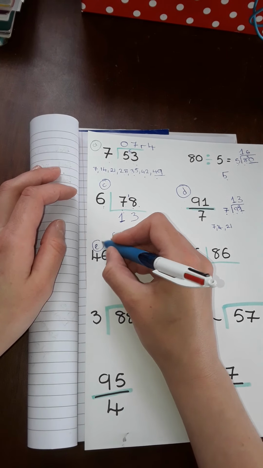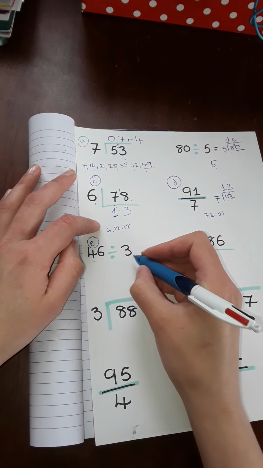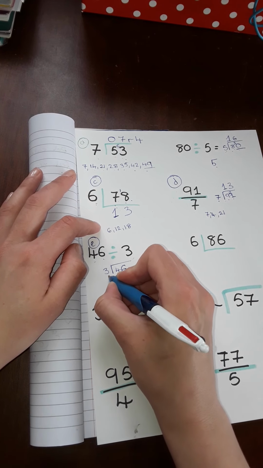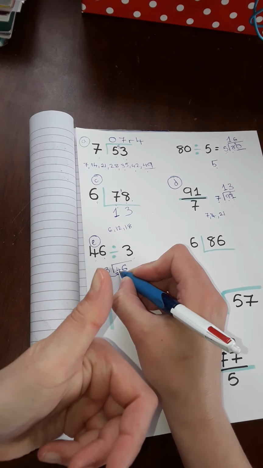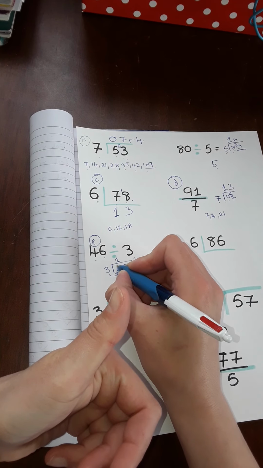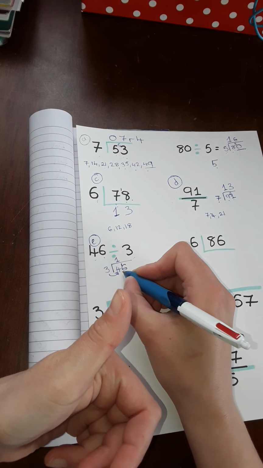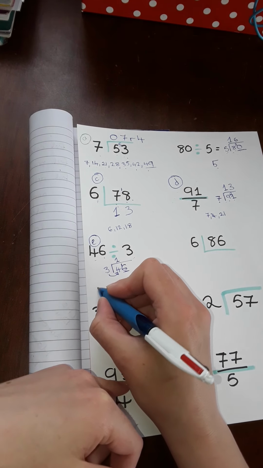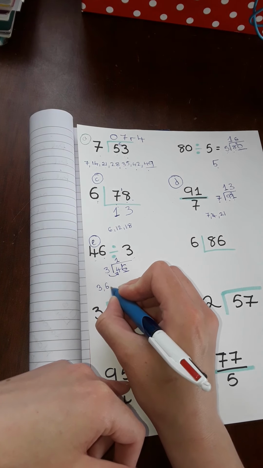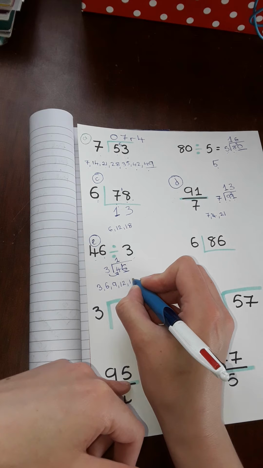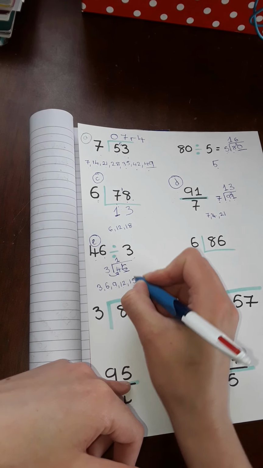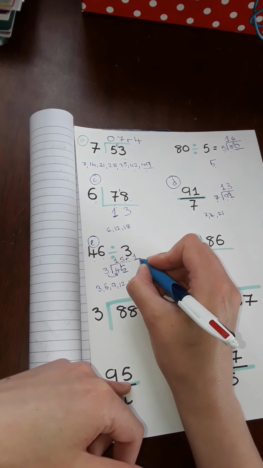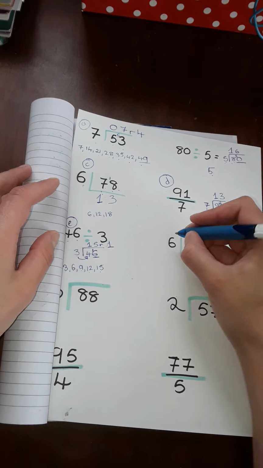E. 46 divided by 3. How many groups of 3 in 4? Just 1. When I take 3 away from 4, I'm left with 1. So now I have 16. How many groups of 3 in 16? I'm going to count up in threes as close as I can. 3, 6, 9, 12, 15. 1, 2, 3, 4, 5. When I take 15 from 16, I'm left with 1. 15, remainder 1.